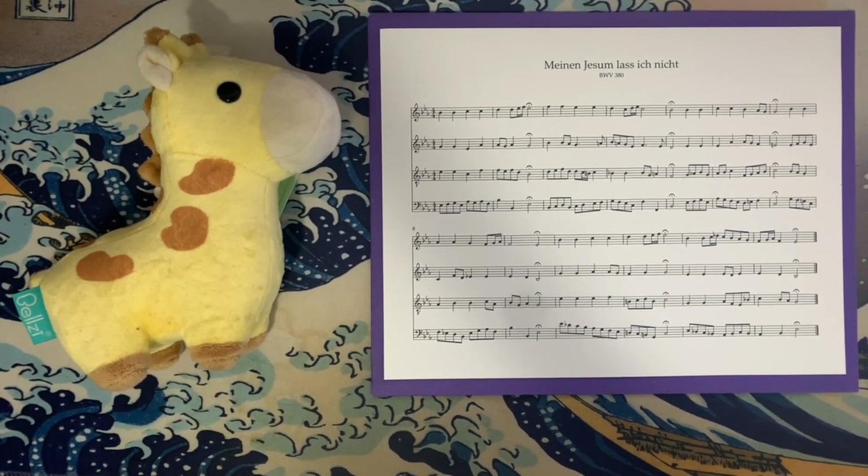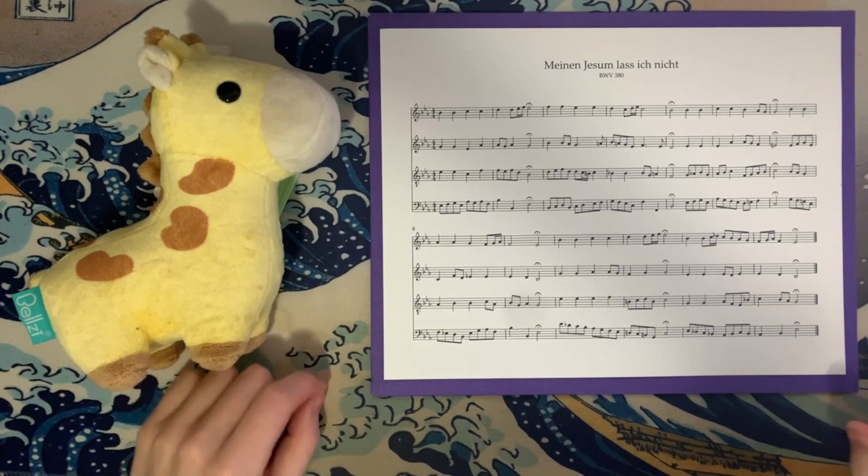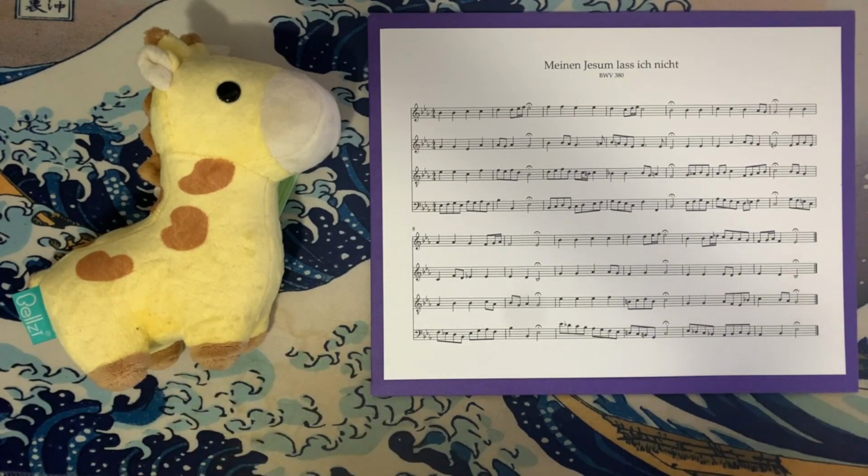Forrest here, again with another installment of my complete analysis of all of J.S. Bach's chorale harmonizations. Today we're looking at "Meinen Jesum lass ich nicht," which translates to "I shall not leave my Jesus." Yesterday's chorale used the same text, but it was a different melody. This is the melody composed for this particular text.